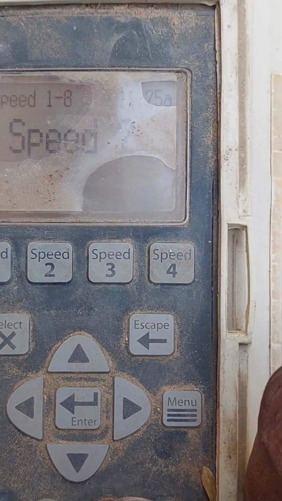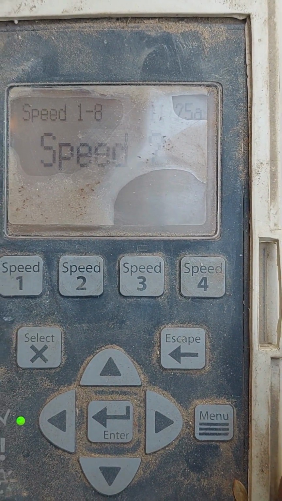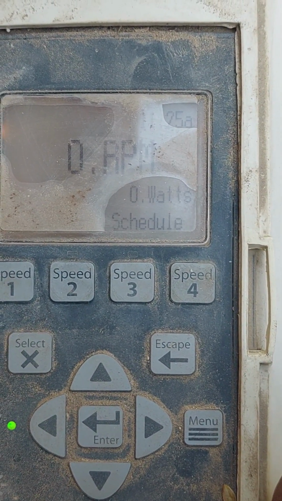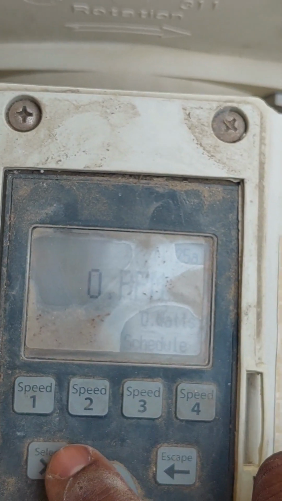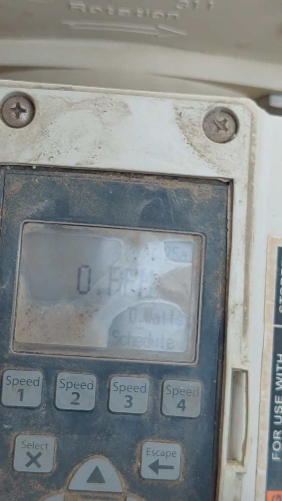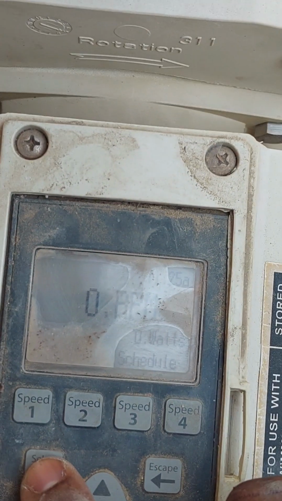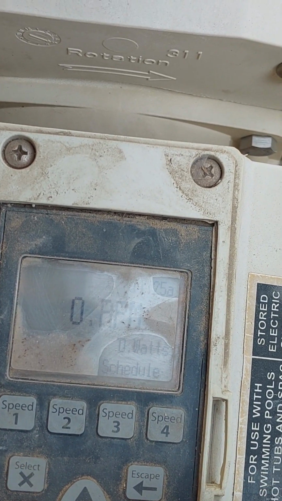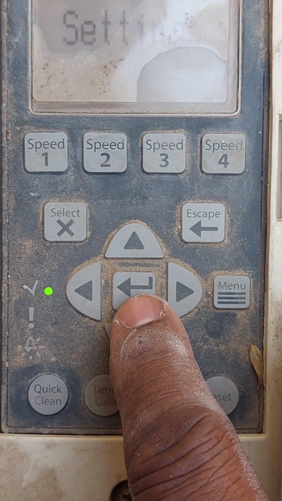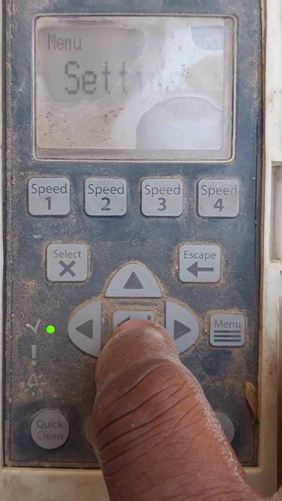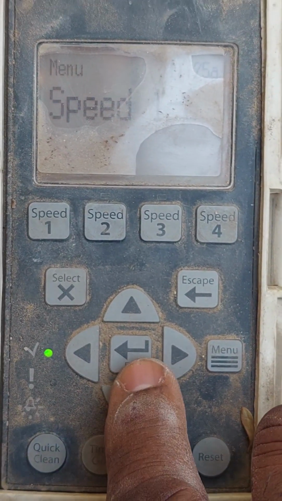And we're going to verify. Hold on a second, back out of here. We're going to set the times. So we're going to hit this. Settings.